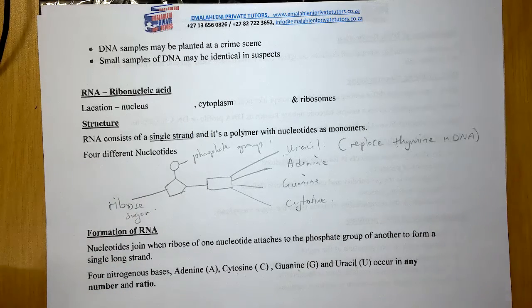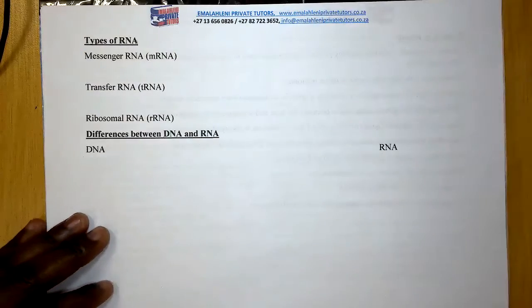For example, in the DNA, we know that the number of adenine is equal to the number of thymine, because remember they are pairing. But here there is no pairing, so they can occur in any sequence, in any form. Okay, let's move on.